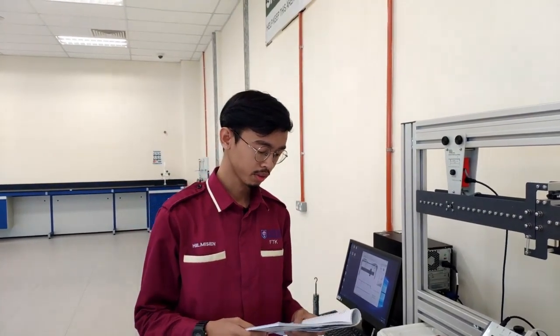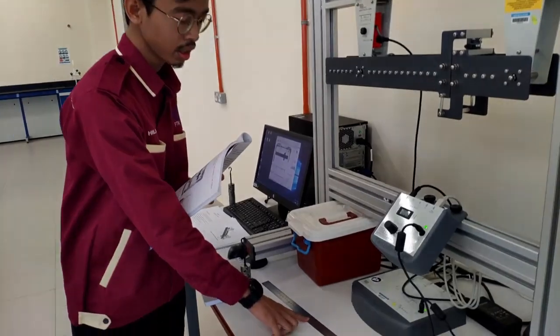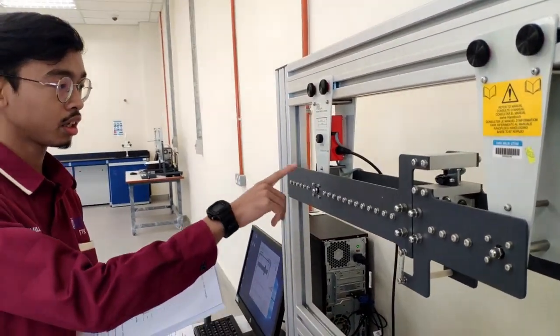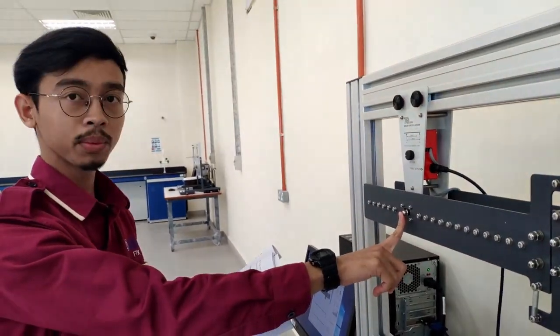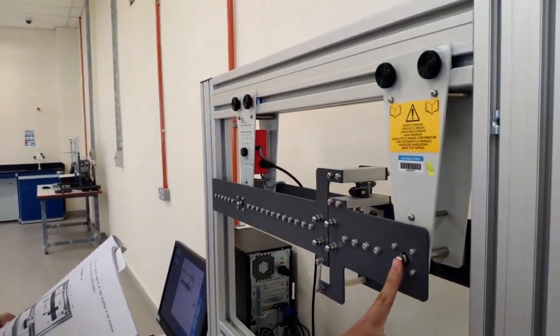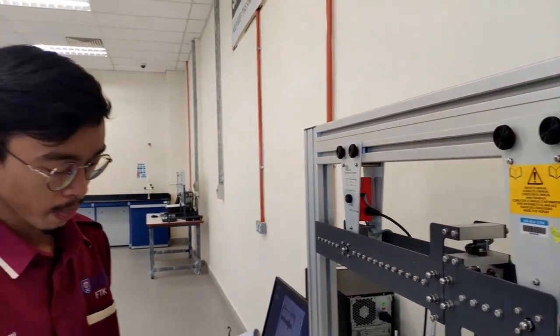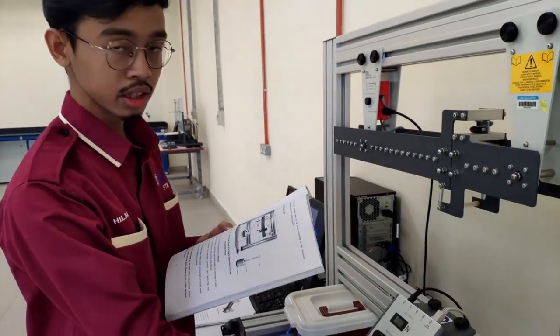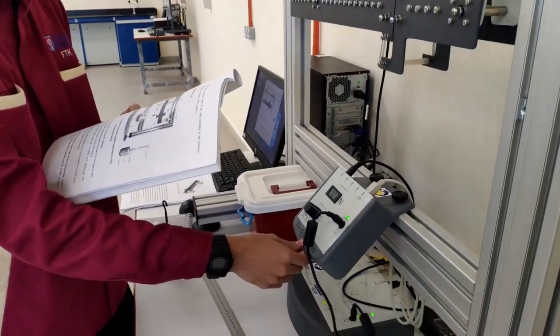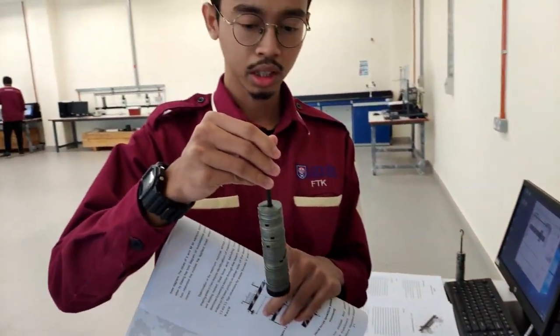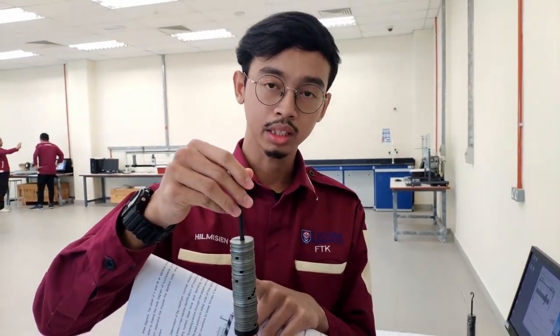The equipment that we use to conduct the experiment is, first, the ruler; second, the beam; next, the rolling pivot; then the pivot; and these two are thumb screws; and then this is the digital force display. We also use this hanging mesh and the meshes.